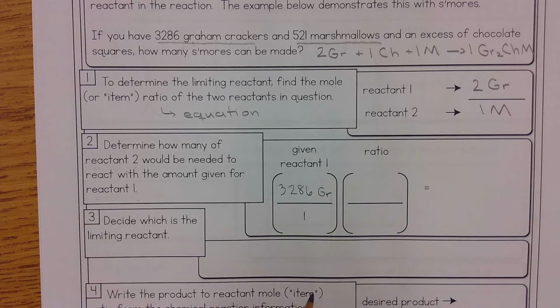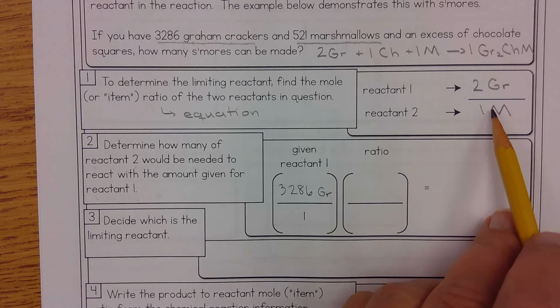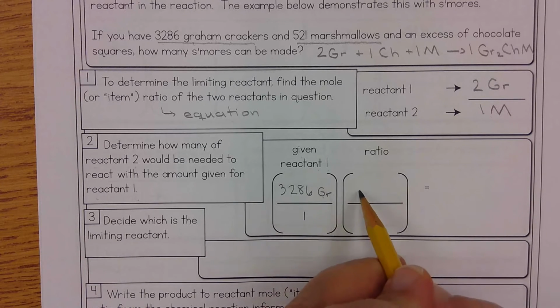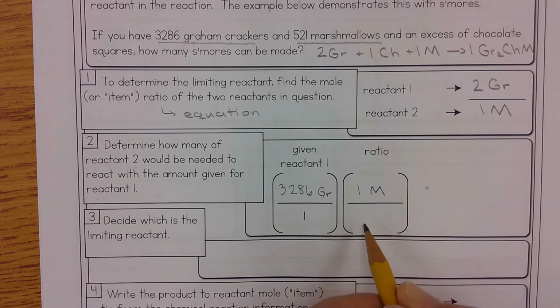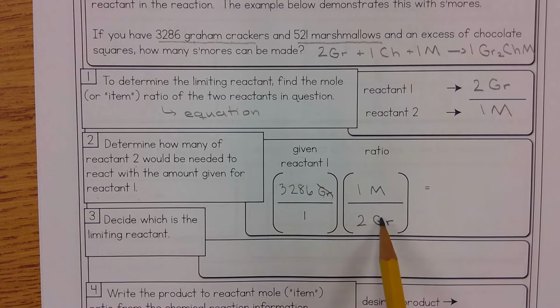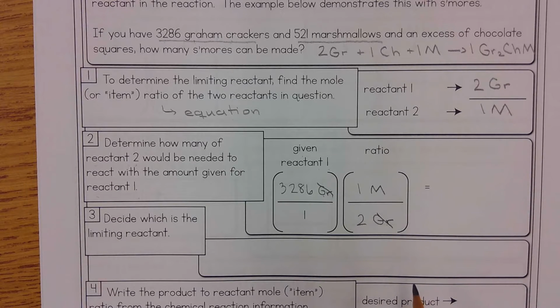The 1 here is just a placeholder, remember. Then the ratio comes from the equation, but we need to flip it, because I have graham crackers in the numerator there and I need them in the denominator here. So the ratio is 1 marshmallow for every 2 graham crackers. We flip it that way because we want our graham crackers to cancel, leaving just marshmallows.